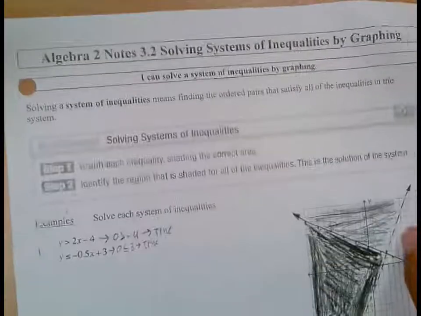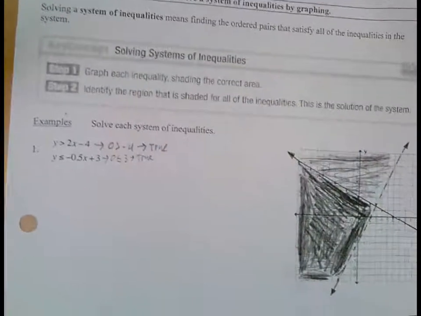All right. Is it you, Lily? Okay, Lily's going to show hers. So check your graph and then make sure you're checking your solution as well. She'll explain.